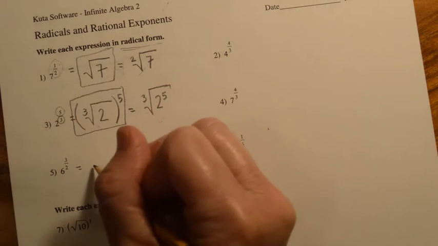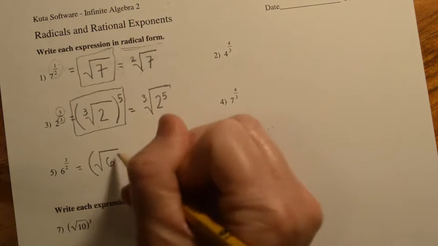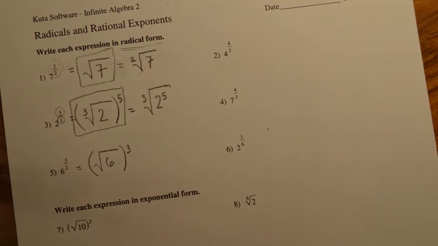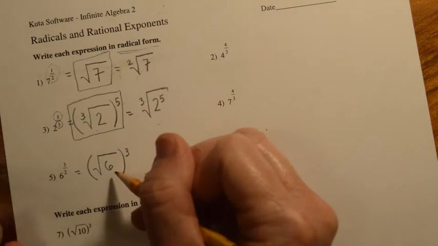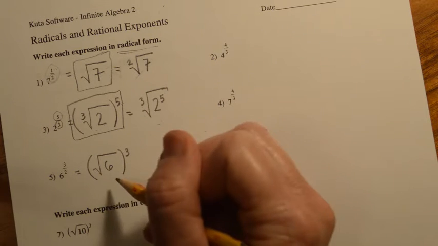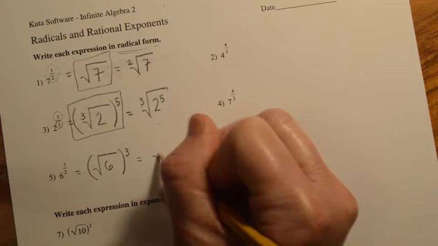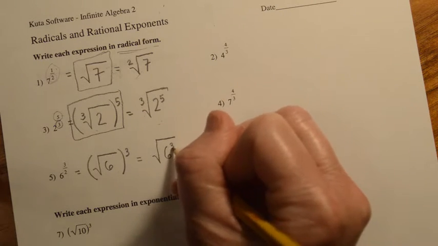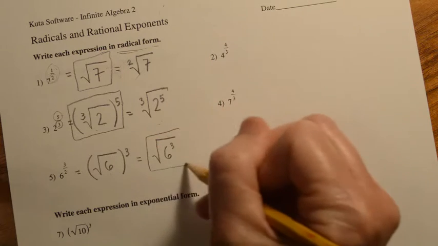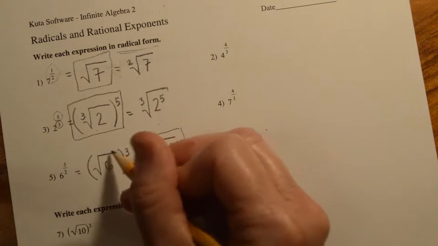Okay, so I would probably write this as the square root of 6 to the 3rd power. Right, I can't simplify the square root of 6. Again, remember, it's just 2 times 3. There are no perfect squares in there, so it's got to be stuck like that. But you could also write it as the square root of 6 cubed. Again, I would probably prefer that because you can't take the square root of 6.